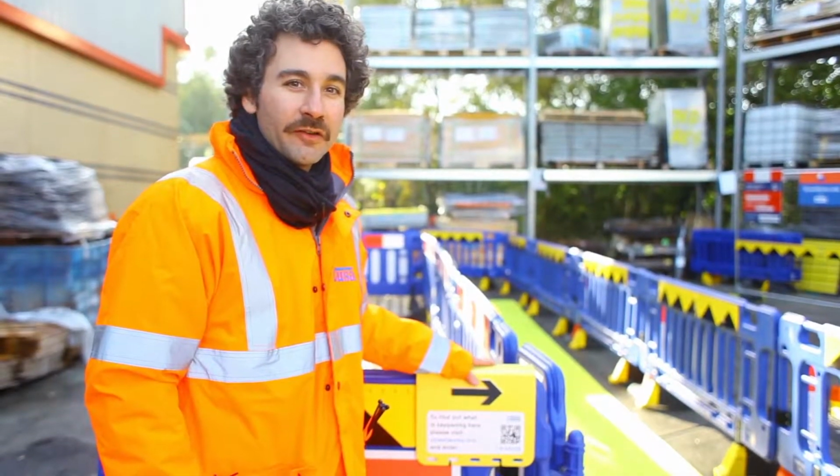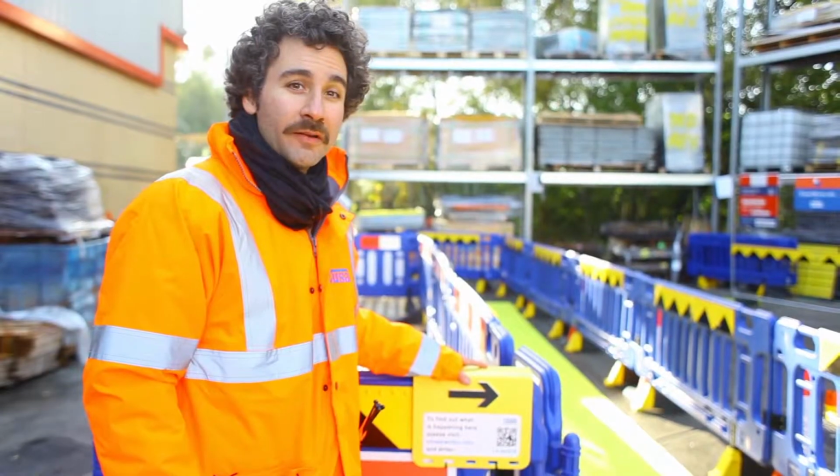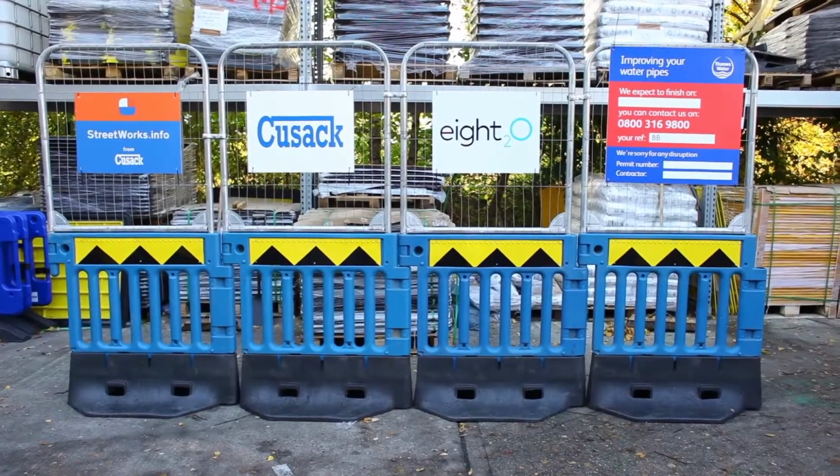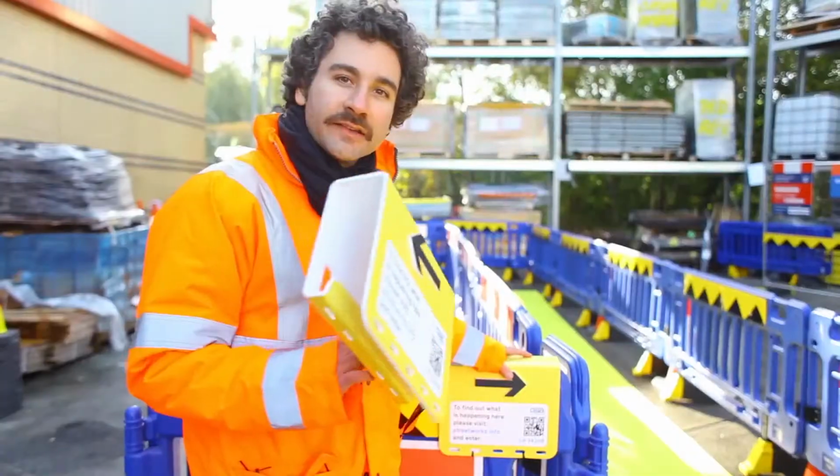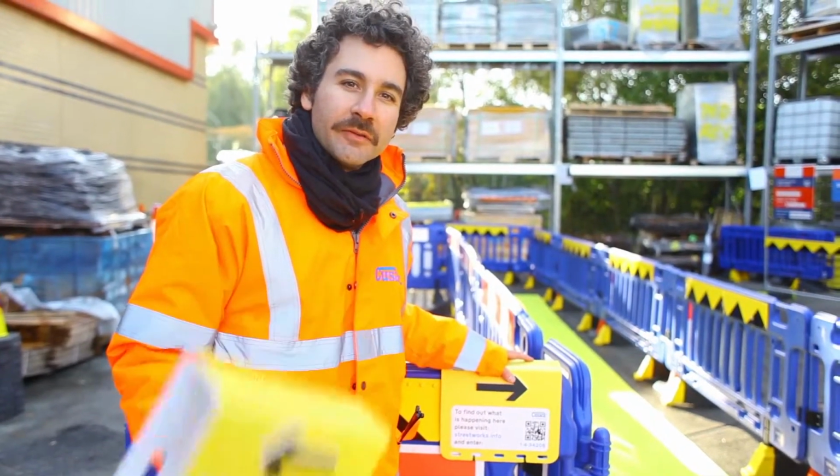So the cable ties hold the sign in position, prevent it being stolen, and the sign can be made to fit any barrier system. So now we're going to put the other sign at the other end of the StreetWorks.